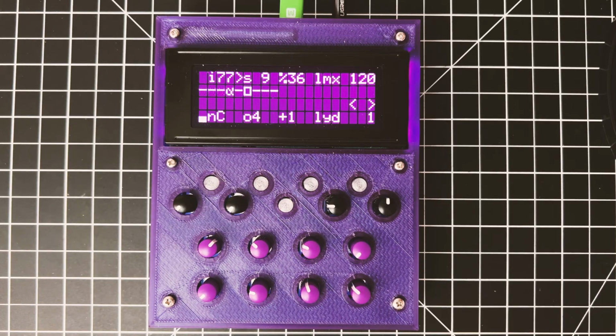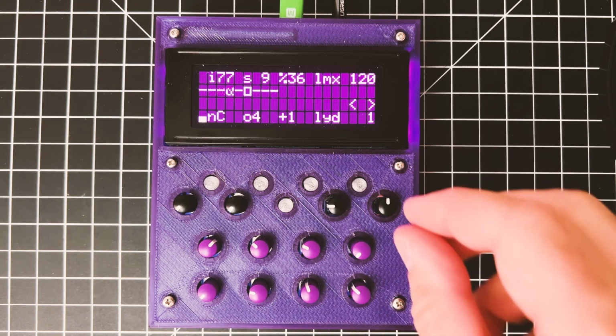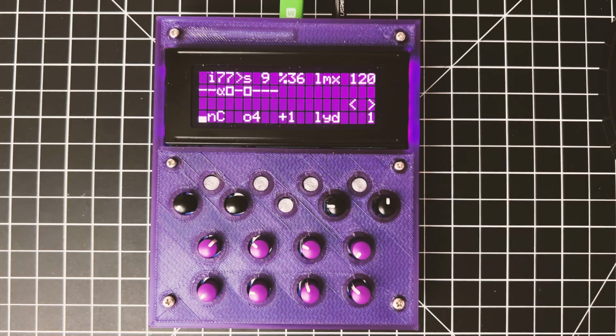Hello, I'm back again with a little more info on the Great Conjunction. This is a 2-op FM synthesizer I've been working on for a while based on the Yamaha 2413 sound chip from the 80s. Let's talk about the basic layout.